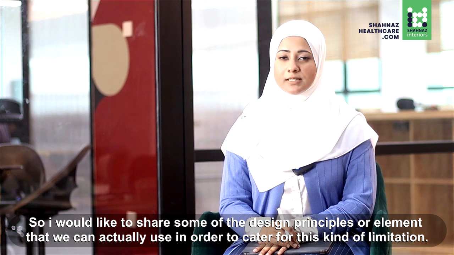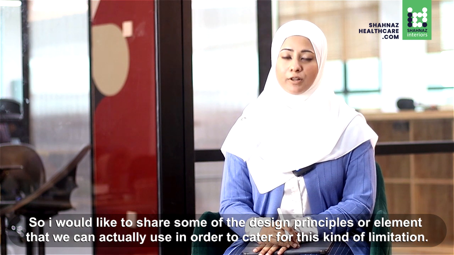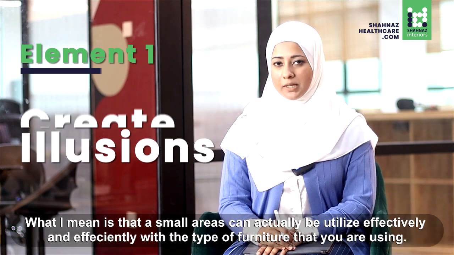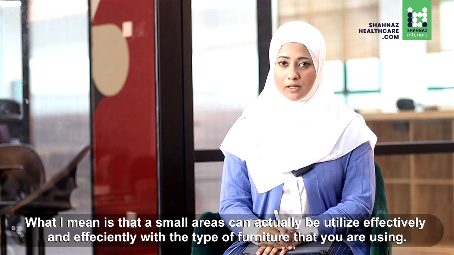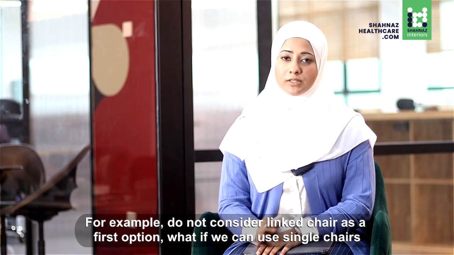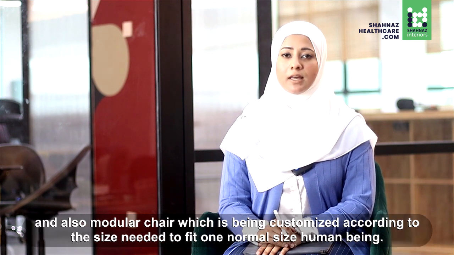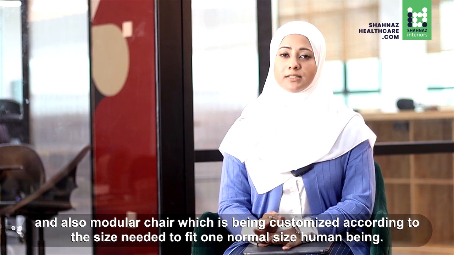So I would like to share some of the design principles or elements that we can use in order to cater for these kinds of limitations. The first one would be to create illusions. What I mean is that small areas can be utilized effectively and efficiently with the type of furniture that you are using. For example, do not consider link chairs as the first option. What if we can use single chairs and also modular chairs, customized according to the size needed to fit one normal size human being?